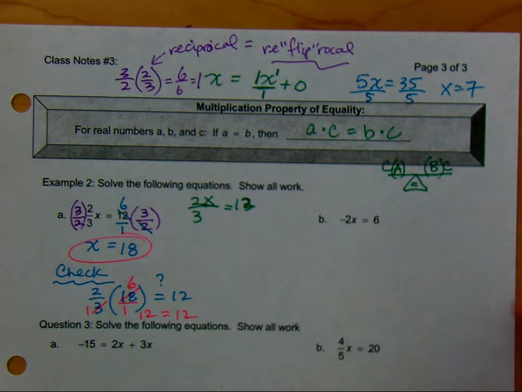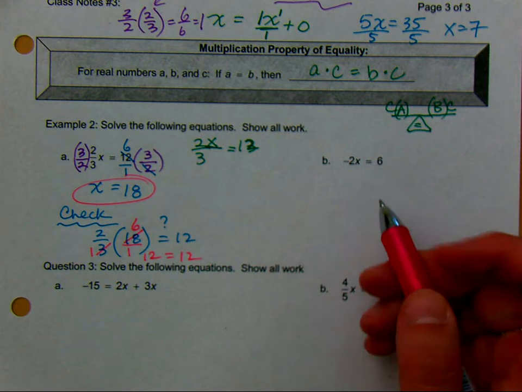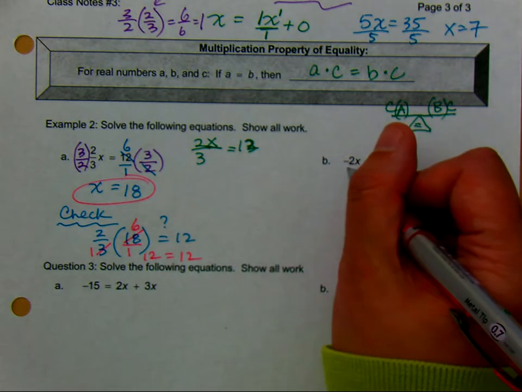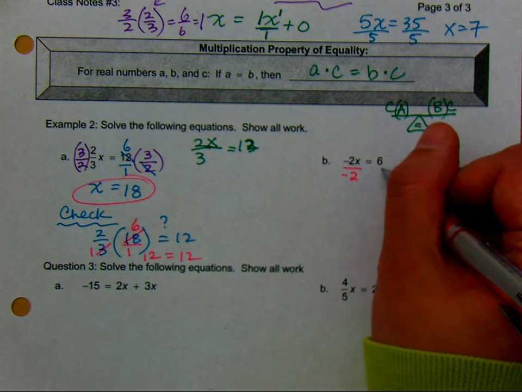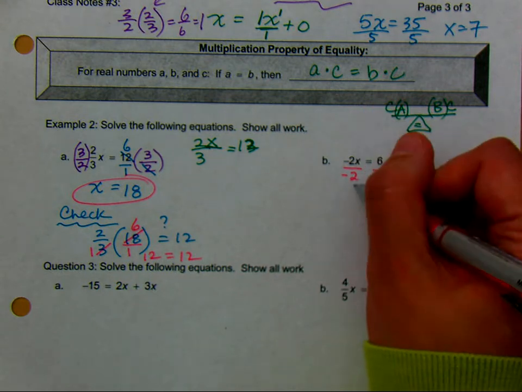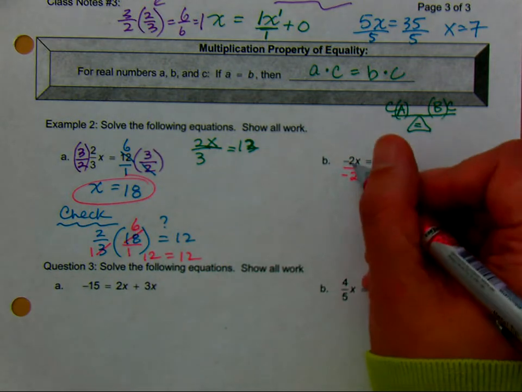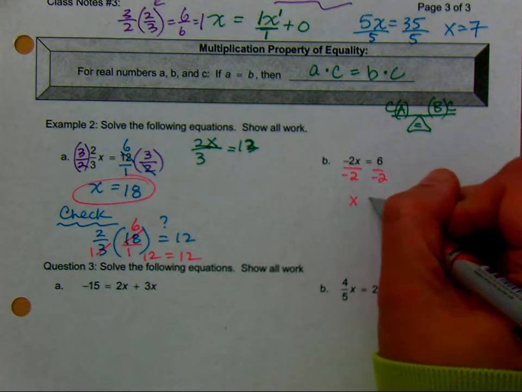Okay, let's go on to B. What would you do to get x by itself there? This says negative 2 times x is equal to 6. What can I do to get x by itself? We would divide by negative 2 because if you divide by a positive, you would be left with a negative x. You want a positive x, right? So a negative divided by a negative gives us a positive x.